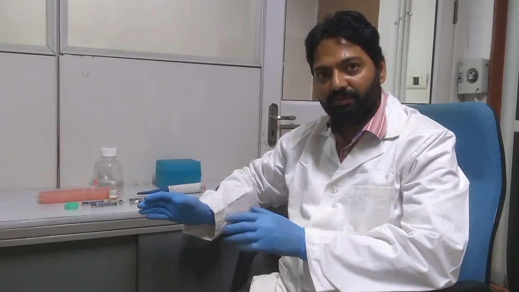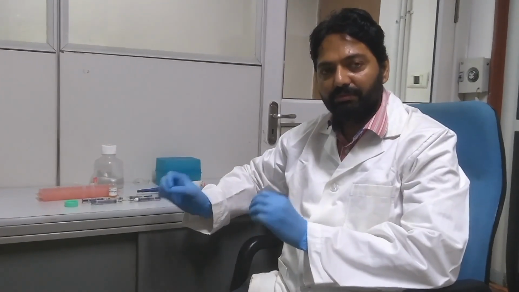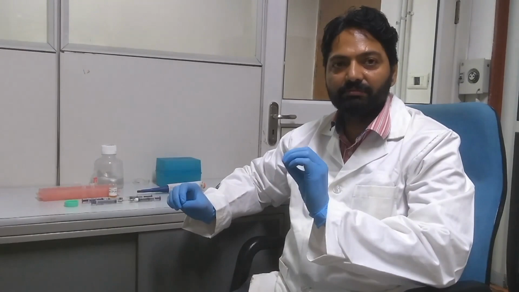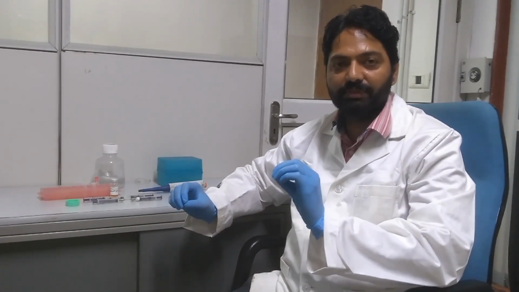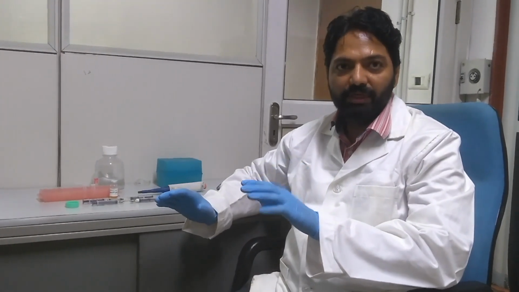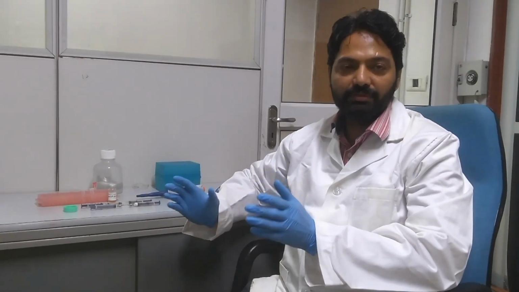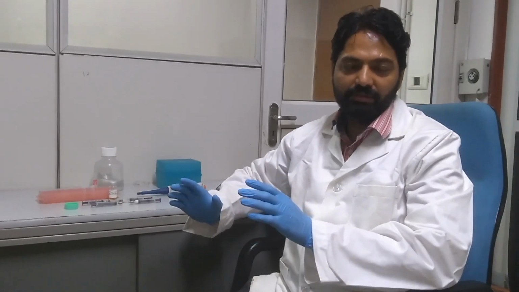That's the sole purpose of having the emulsion. Otherwise, if you inject antigen as such in PBS or another watery system, it will spread out in the body and be cleared by the immune system readily, and no memory cells will be generated. This is the main purpose of preparing the emulsion.